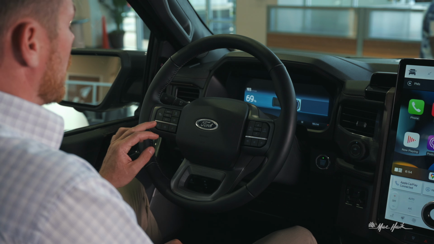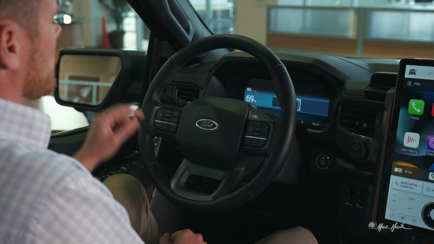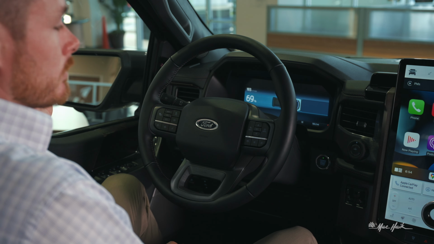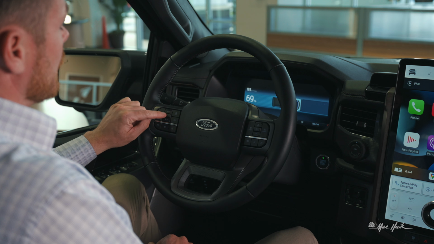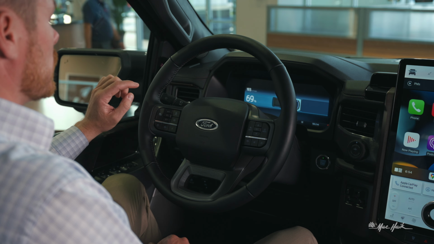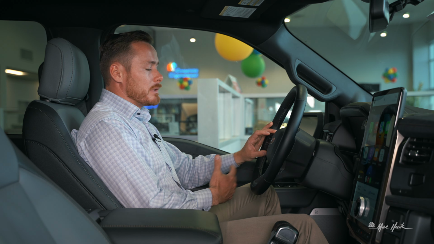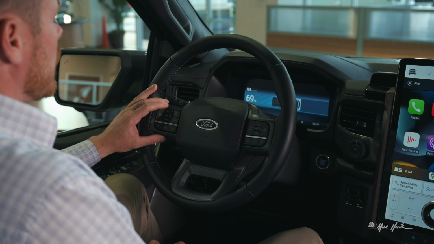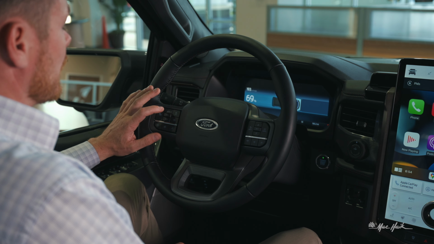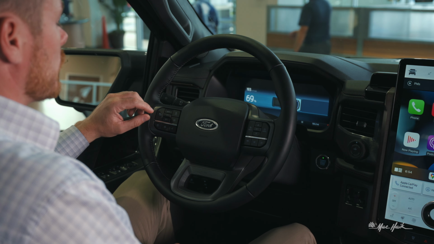To the left, I have the volume up and then the volume down and then the cruise control button. This would be my set button when I get to the speed that I would like to be at. This is the cancel and or resume button. So if I needed to cancel for whatever reason while I'm in hands-free driving, I can tap that button or tap the brake. And then if I need to resume, I can quickly click that button again and it will resume me back to the speed that I had currently set.